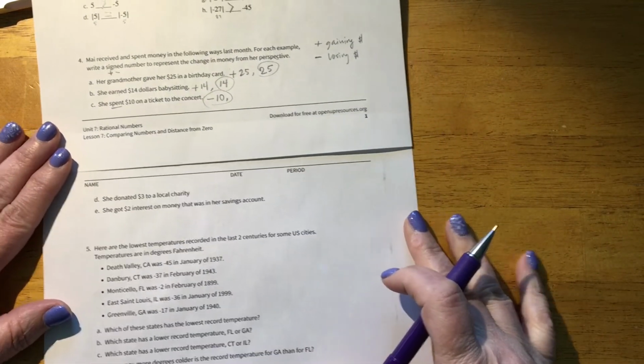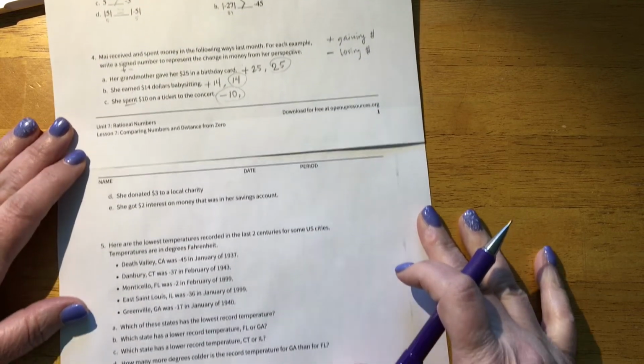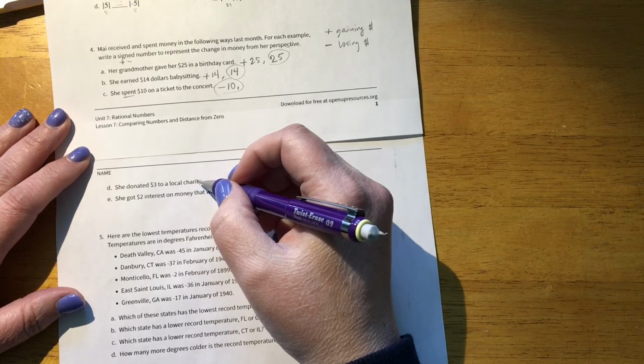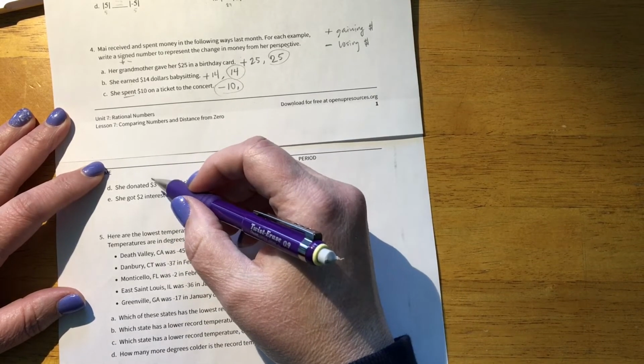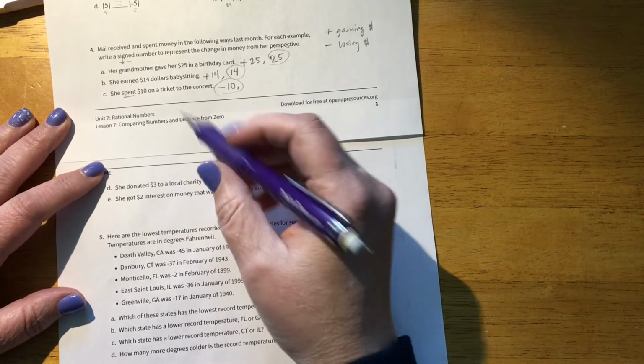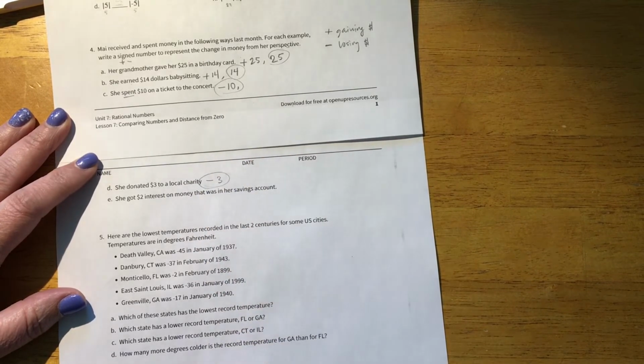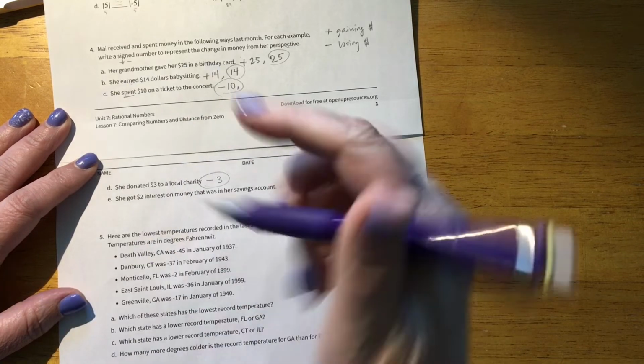Part D. She donated $3 to a local charity. Well, from Maya's perspective, she lost this money. She gave it away, right? So that's a negative 3 because she no longer has that money, okay?